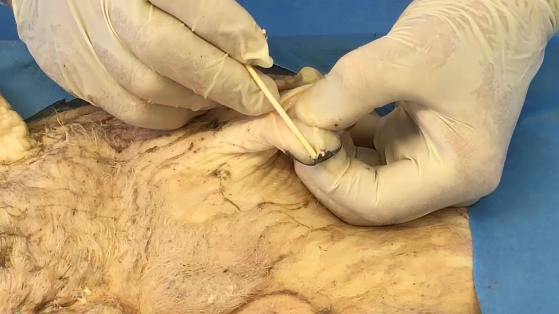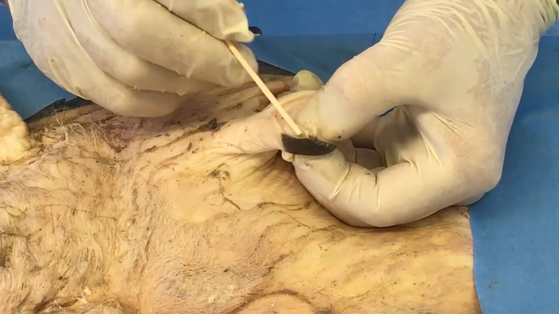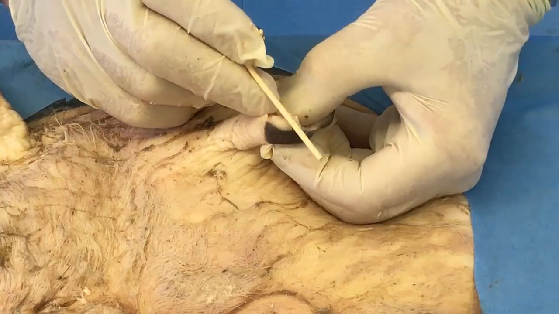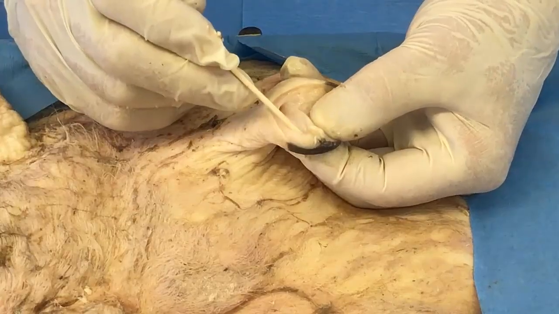Again, this is a very important aspect of preventing movement of bacteria and having antimicrobial properties to kill off bacteria that start to enter this teat canal.